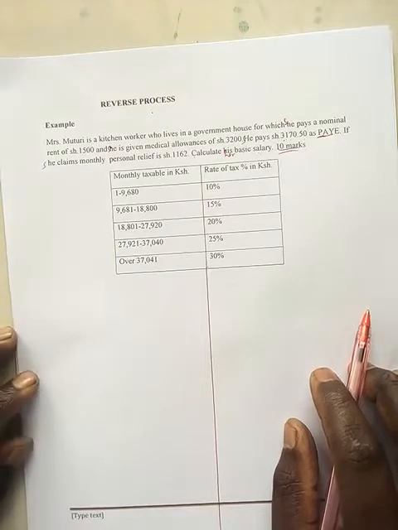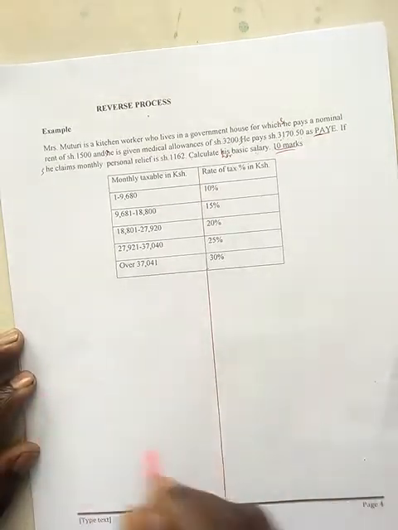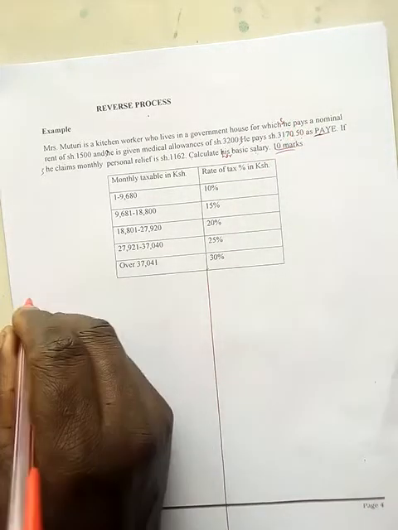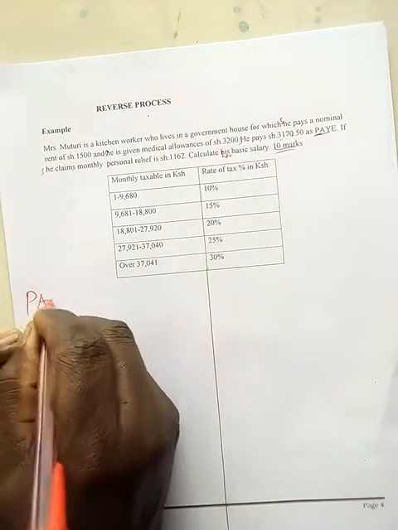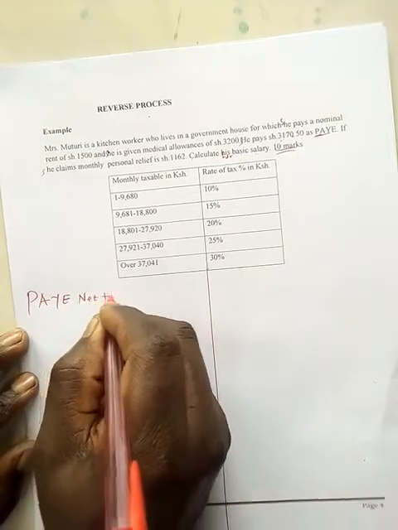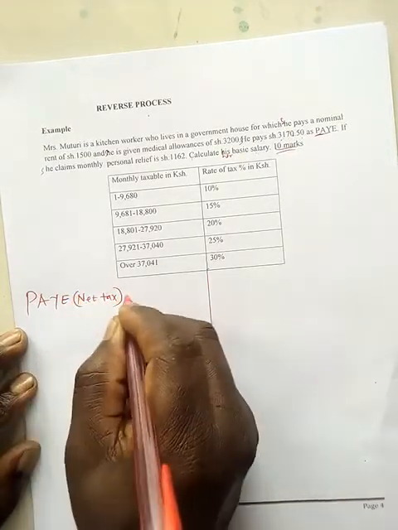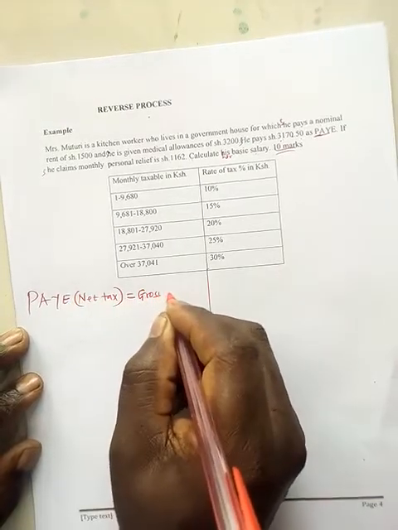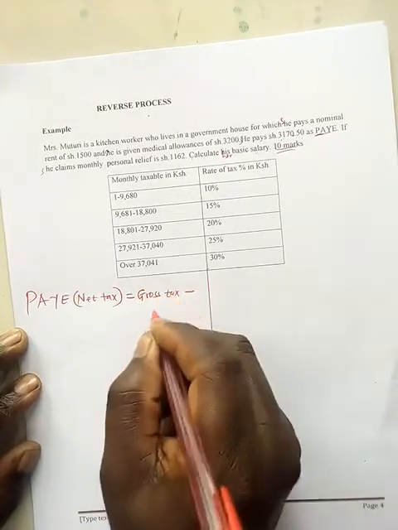So let us see what we are supposed to do. But we know we have PAYE. And what is PAYE? PAYE, which is equal to net tax. PAYE is the same as net tax. Tunaipatanga aje? Tunapata ni gross tax minus relief.